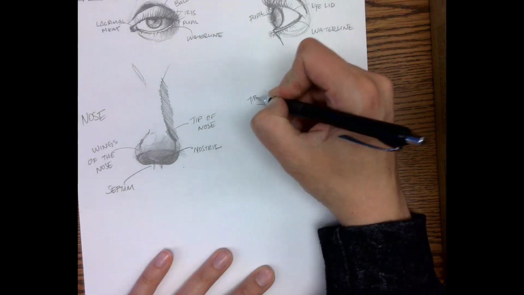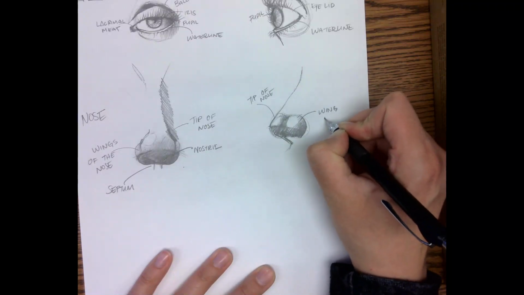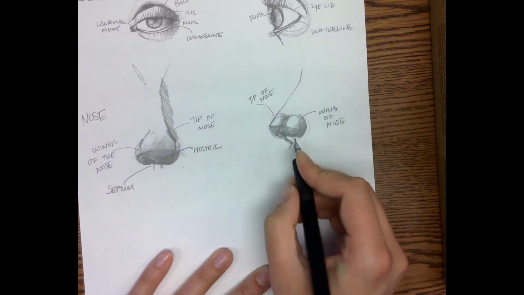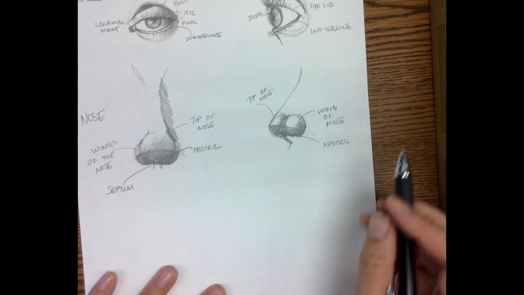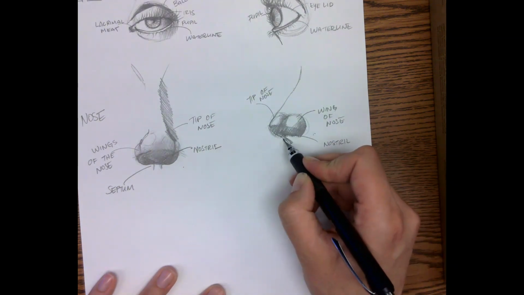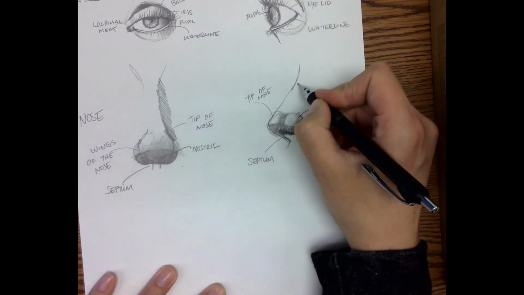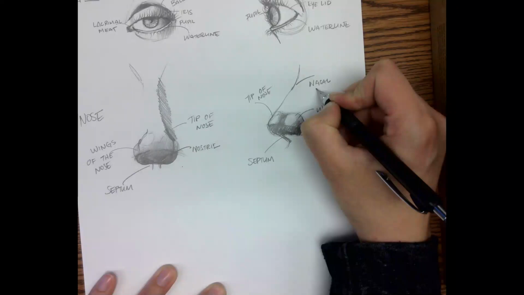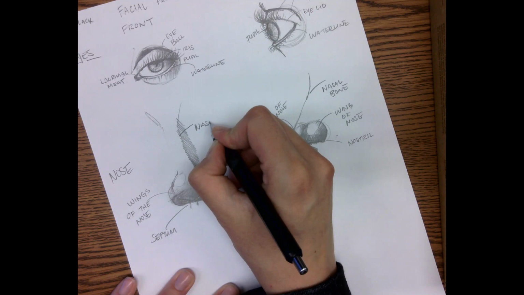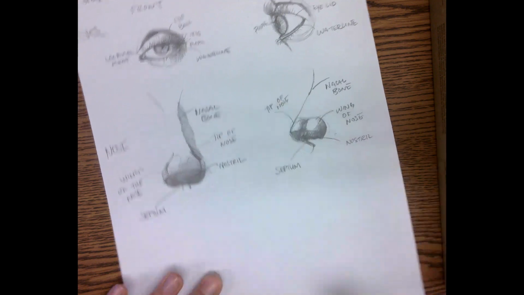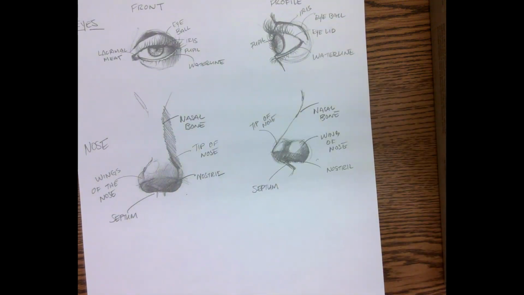Tip of the nose, wing, nostril, septum, this right here would be the nasal bone, this right here is the nasal bone, then it goes into the glabella, which we weren't really going to focus too much on.